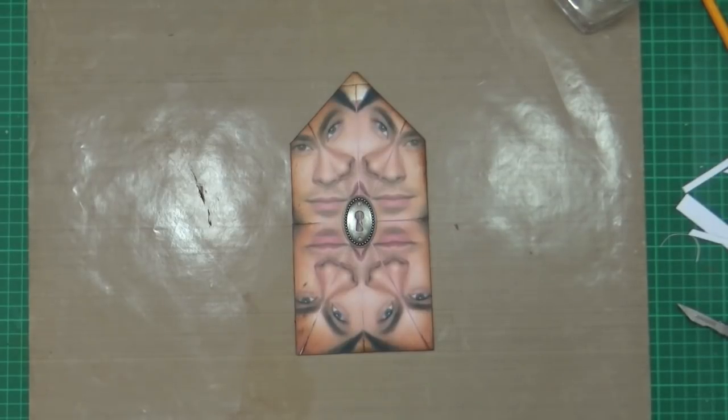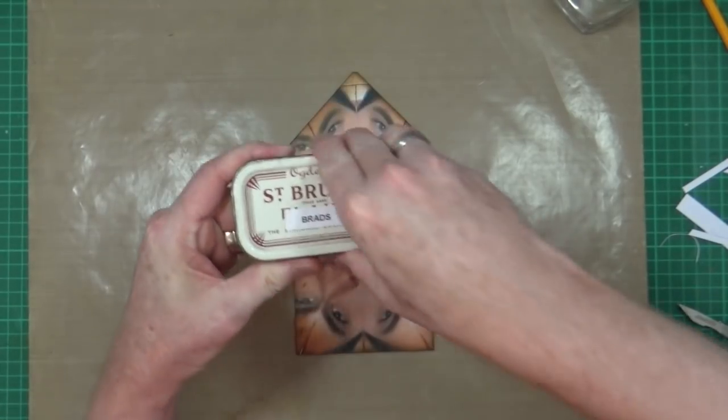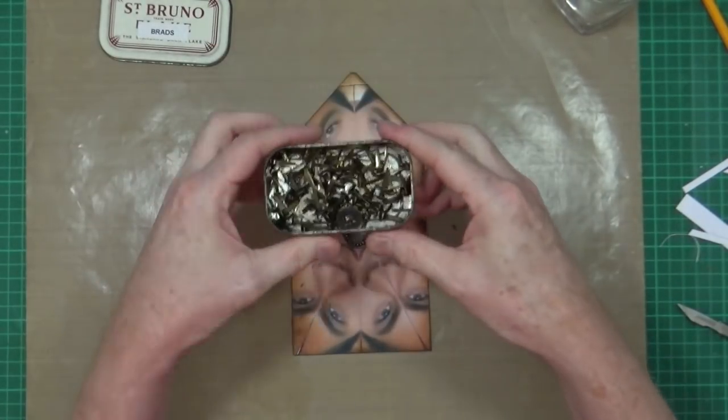So I need to get some brads, some little brads. Just bear with me a sec. Talk about not being prepared. Just go into my stash off camera. There we go. My little tin. It's an old tobacco tin. And it's full of brads.